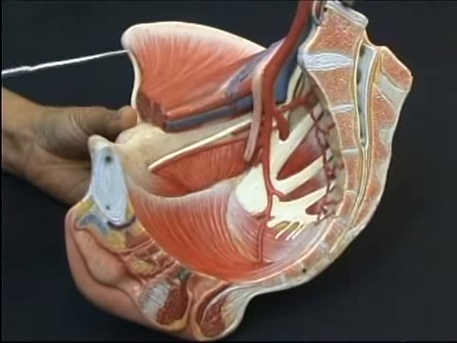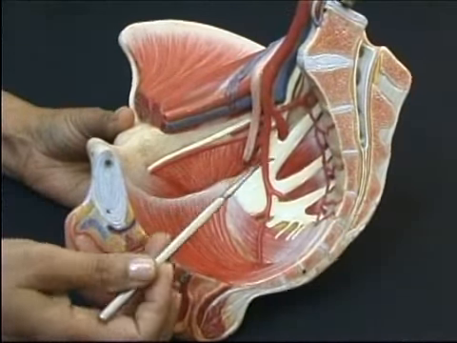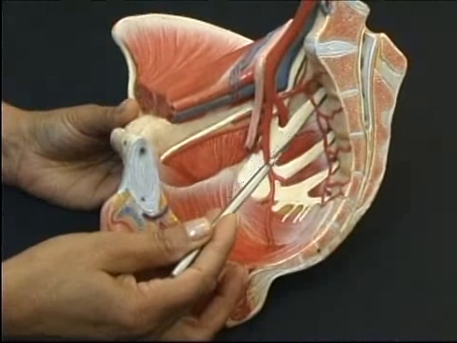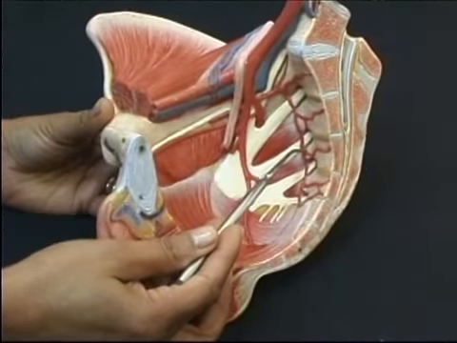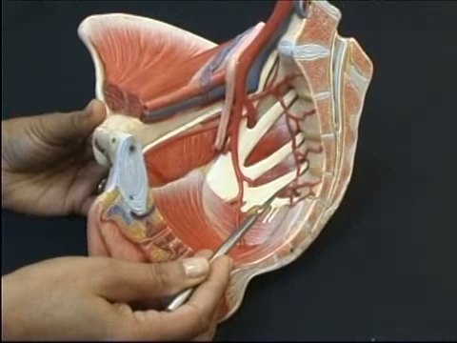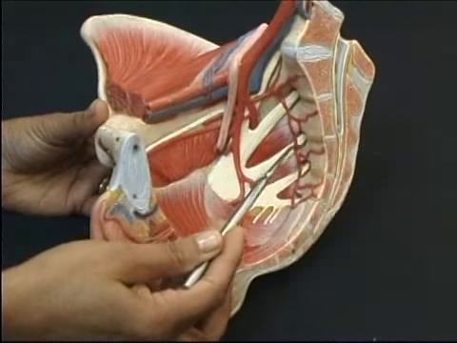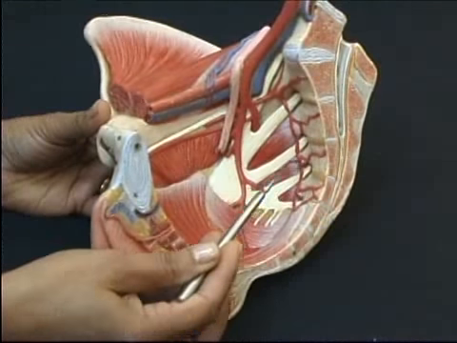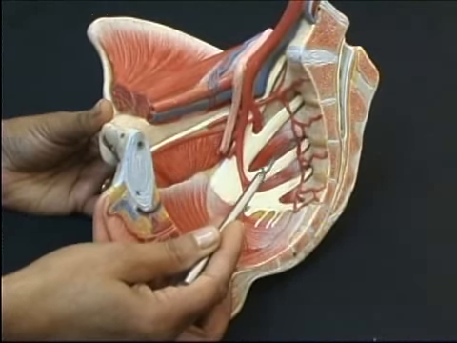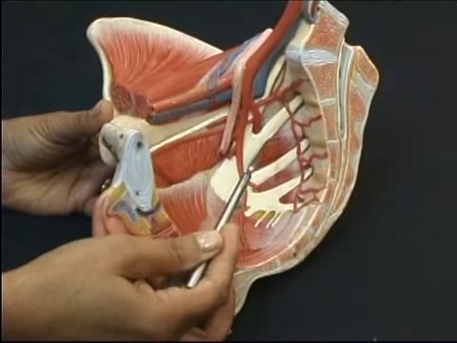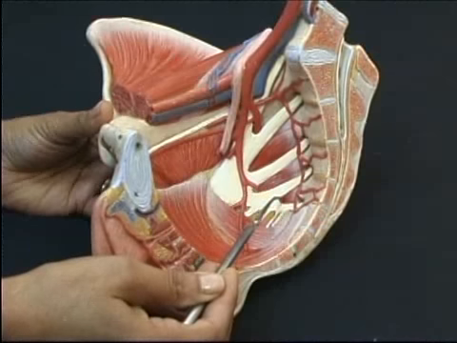The piriformis, as the name suggests, is a pear-shaped muscle. It originates on the posterior aspect of the true pelvic cavity, on the anterior surface of the sacrum, between the second, third, and fourth sacral foramina, and the bone adjacent to it.